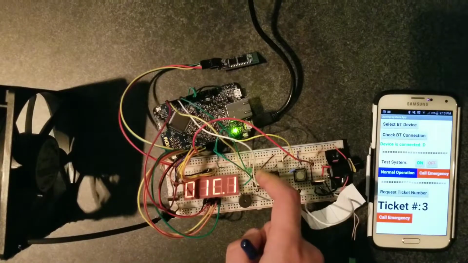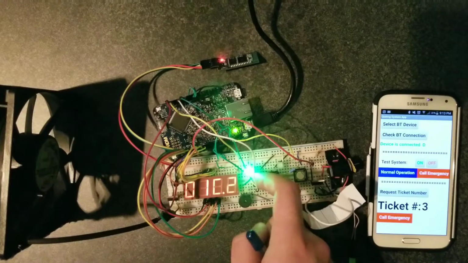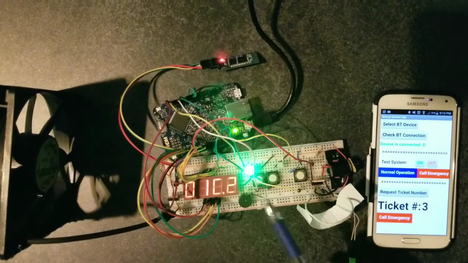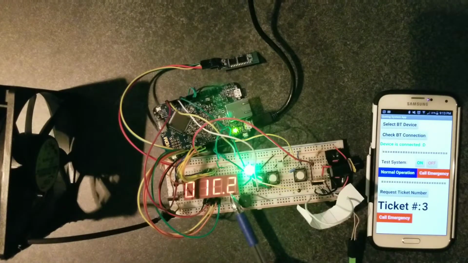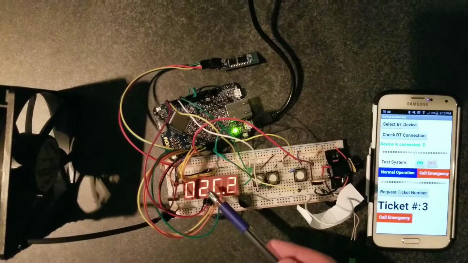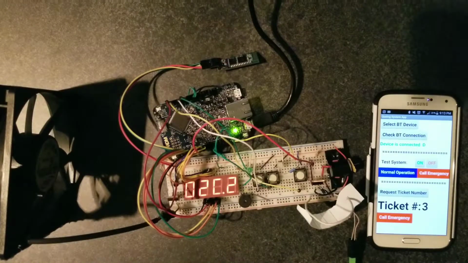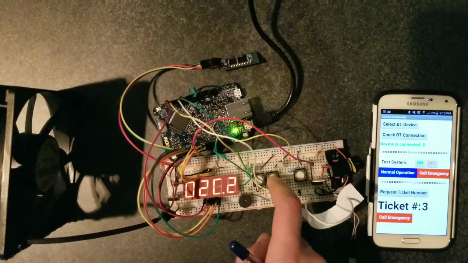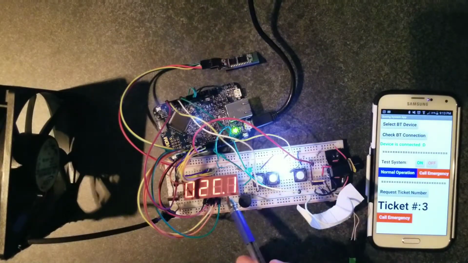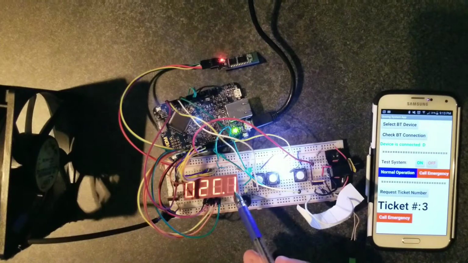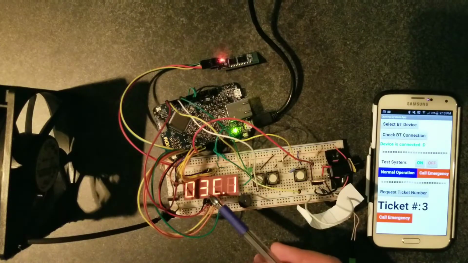Now, let's say the other employee is free to serve the next customer and clicks the button. The green LED will light up. It will say that counter number 2 called, and it's calling ticket number 2 to be serviced. Now, employee number 1 clicks the button again. As you can see, it switches back to 1, showing that this counter is free, and it's going to be servicing ticket number 3.